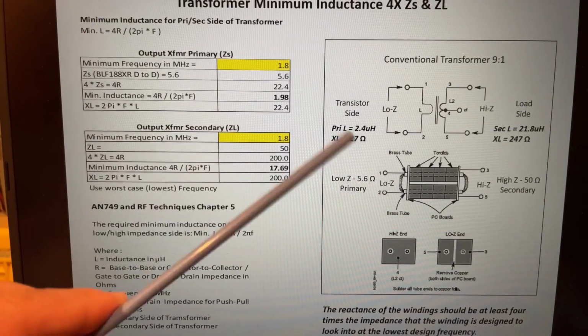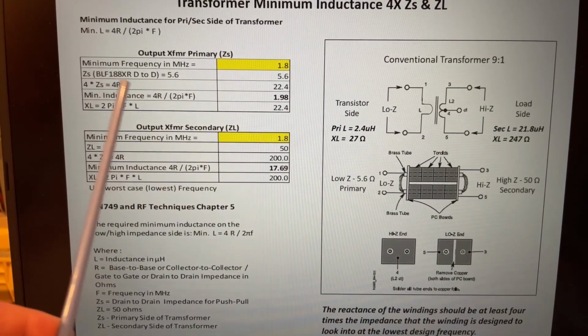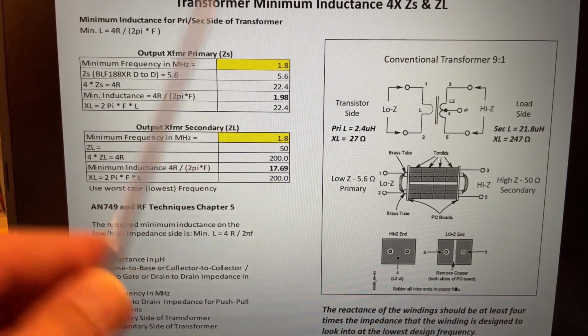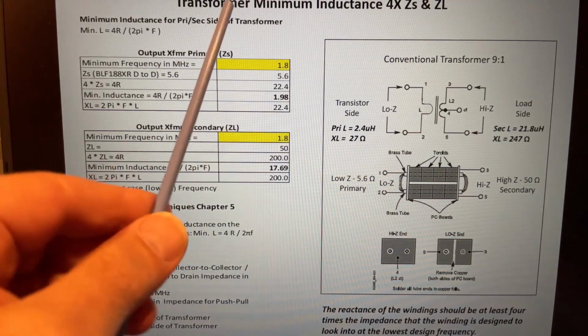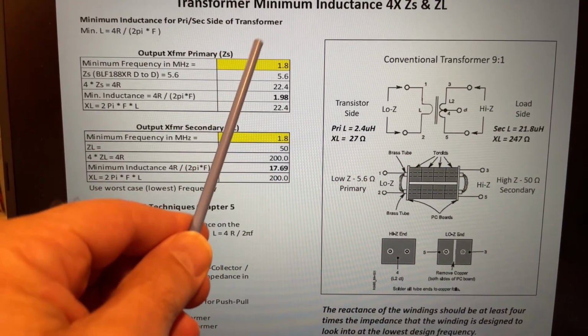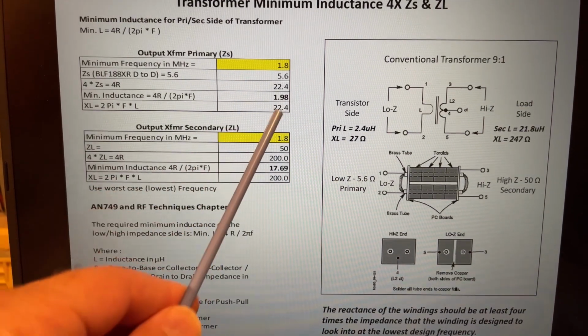Okay, so I go through those calculations, and the worst case is going to be the minimum frequency. So if we're looking at the high frequency band, broadband, 1.8 to 30, so you have more than a 28 megahertz bandwidth there. Worst case would be the lowest frequency. So we typically design around that.